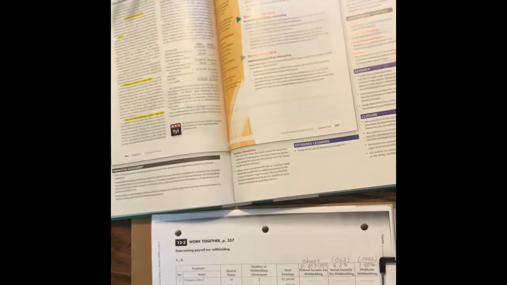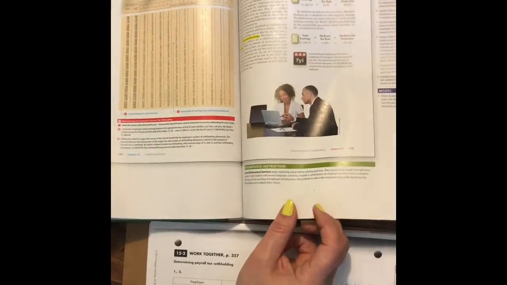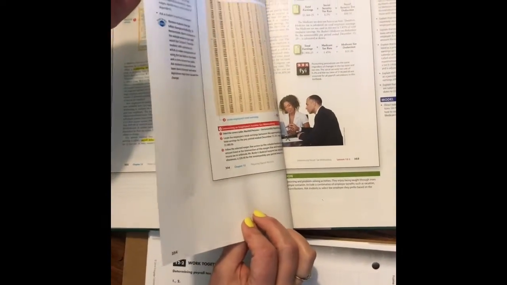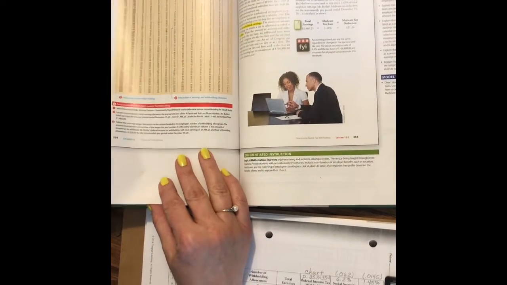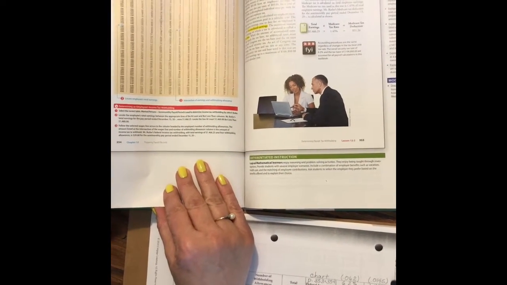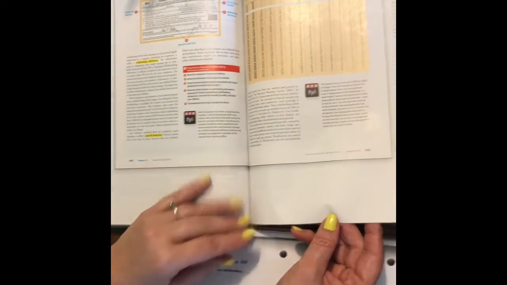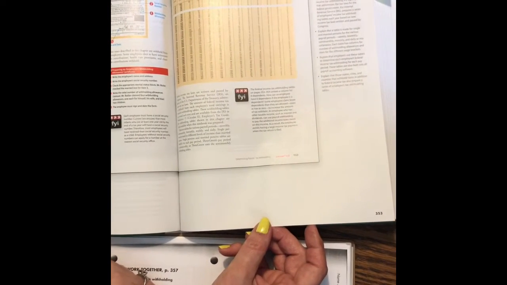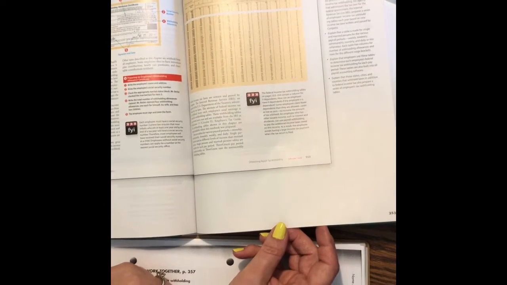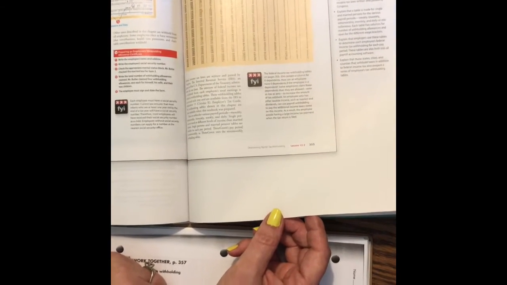Okay, so let's take a look at the work together problem for section 12-2, determining payroll tax withholdings. A couple of things I want to mention before we get started. In your textbook, I would mark off your two different schedules. One is for married people, and that is the one on page number 354. And then on page 353, you've got your schedule for single persons. So know the difference between those. If you want to mark them off, go ahead and do that.